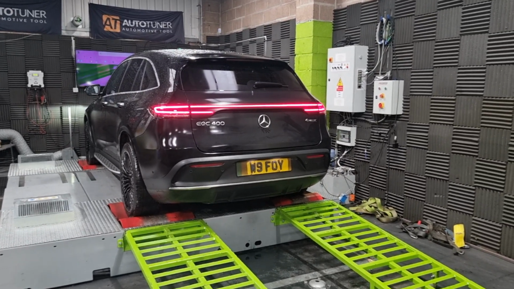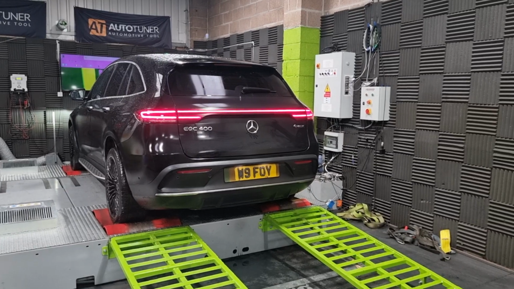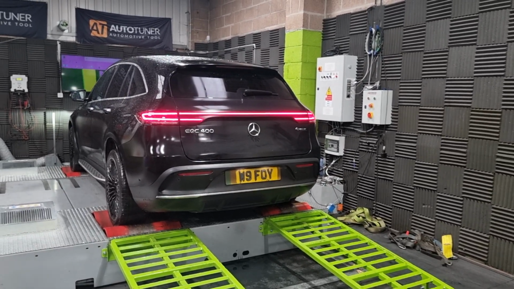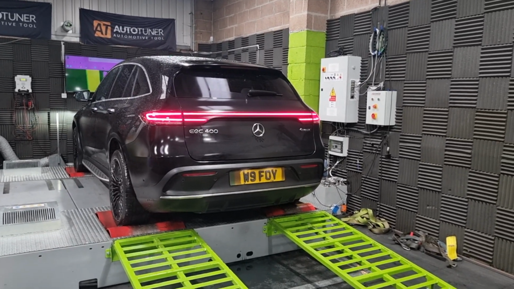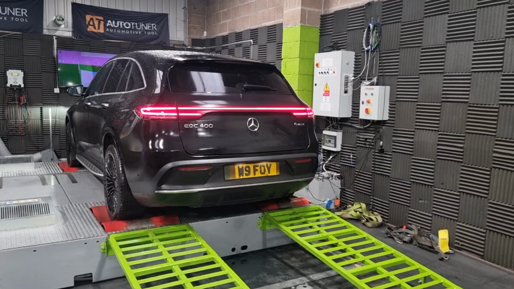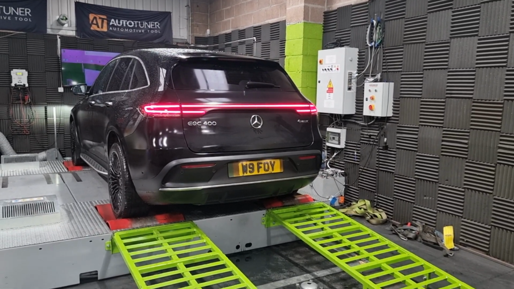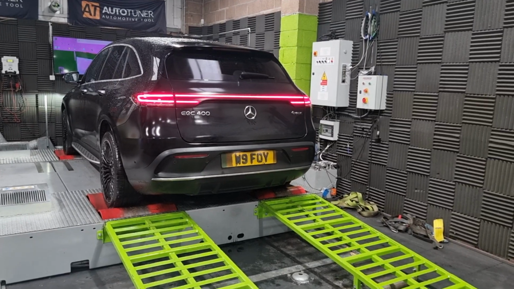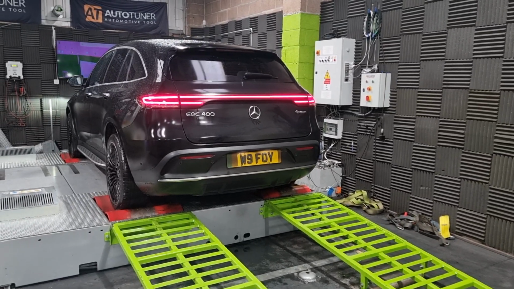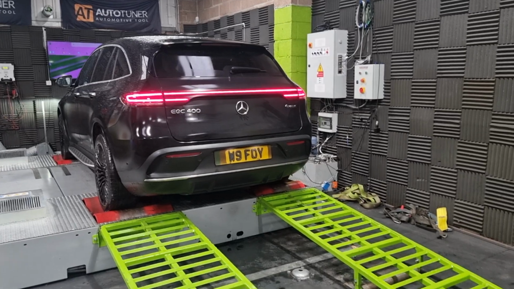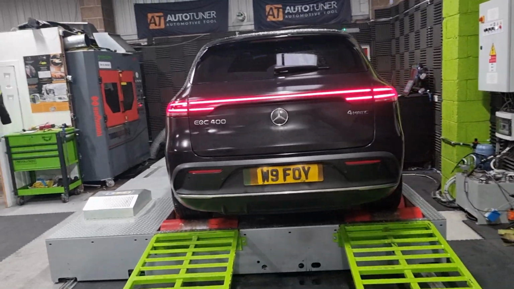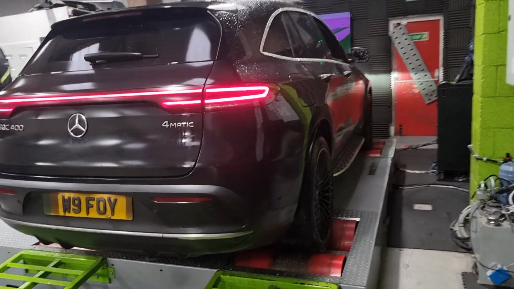Just going to demonstrate the Autel Ultra without the EV pack on this Mercedes EQC 400. We've been asked to demonstrate this for a local college. A bit unorganised, so you just have to bear with us on the way that we're making this video. So as you can see, we've got a 2022 Mercedes EQC 400 AMG.